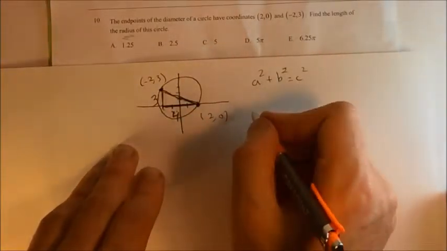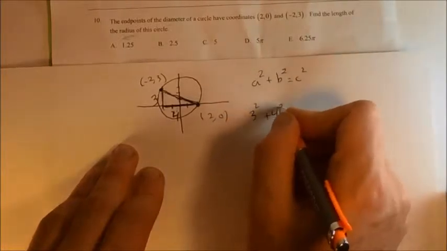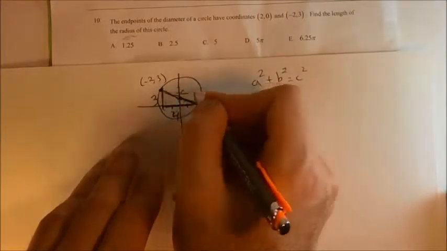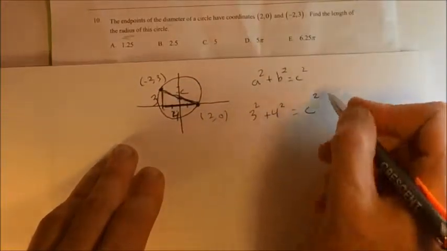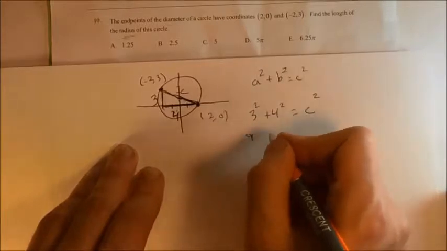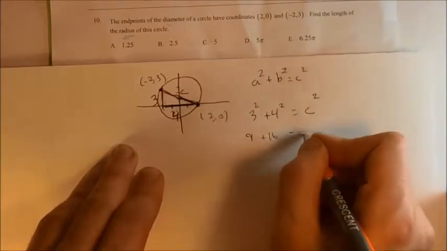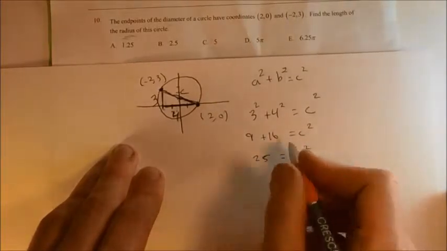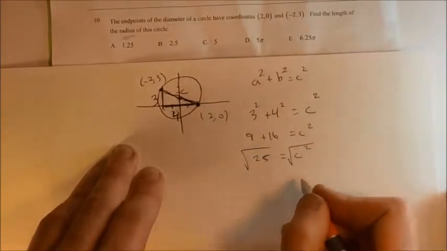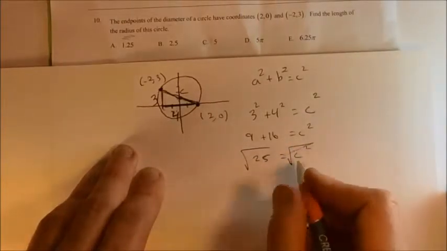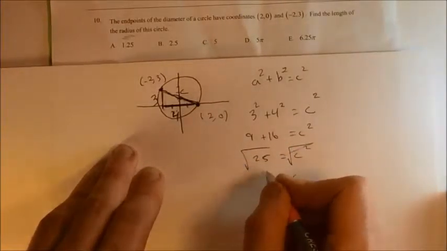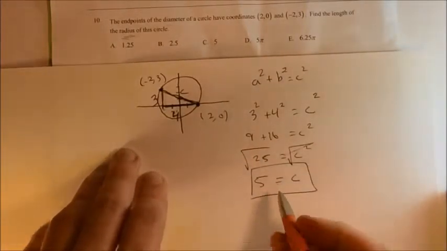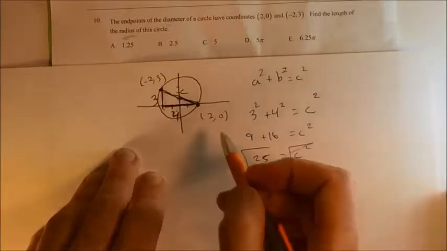So in other words, I can just say 3 squared plus 4 squared is equal to, I'll call this c. This is my diameter, but for the sake of it, label this c, equal to c squared. So 3 squared is equal to 9, 4 squared is equal to 16, and this is equal to c squared. So 9 plus 16 gives me 25. 25 equals c squared. Take the square root of both sides to cancel out the square. We get c is equal to the principal square root of 25, which is 5. So 5 equals c.